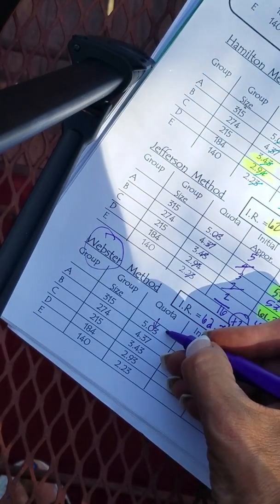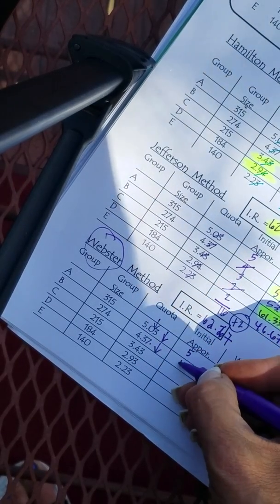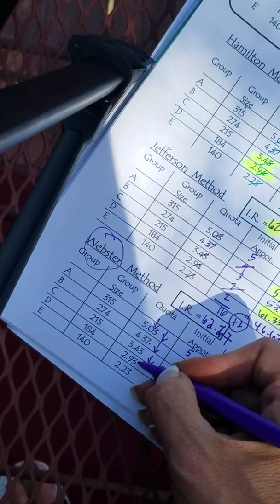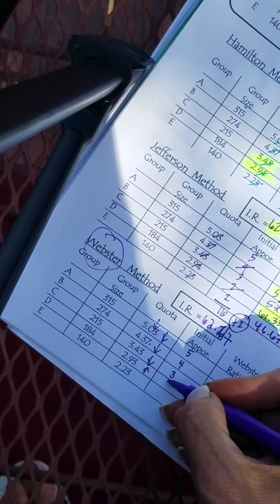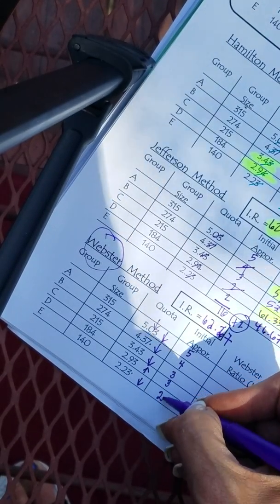3 is less than 50, so we'll round down and keep 5. 37 is less than 50, we'll round down and keep 4. 43 is less than 50, we'll round down and keep 3. 93 is greater than 50, so I'll round up and keep 3. And 23 is less than 50, so I'll round down and keep 2.